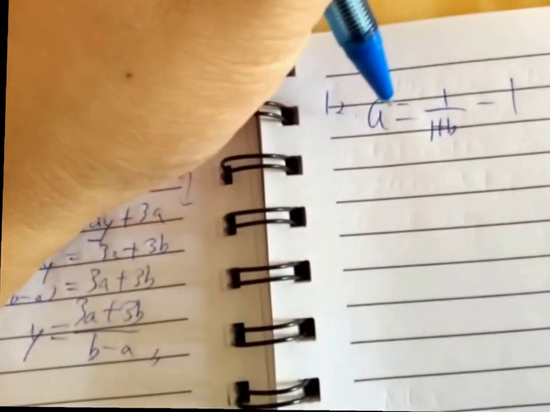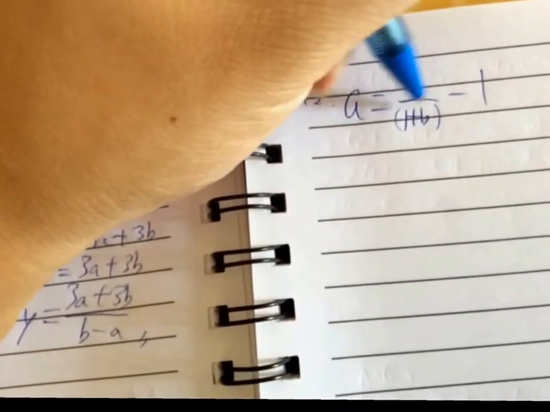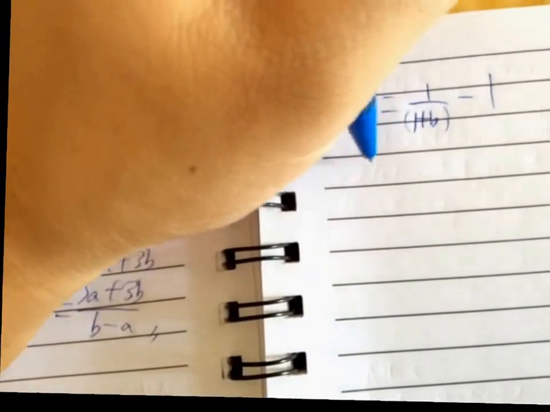Number 12. If a equals 1 over 1 plus b, and then minus 1, express b in terms of a. So now this is a fraction, so the denominator is 1 plus b. So I have to multiply every term by 1 plus b.